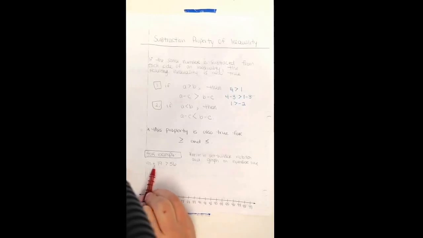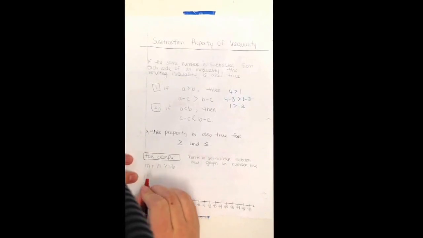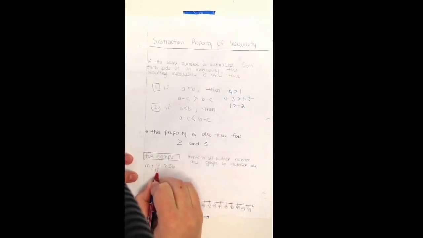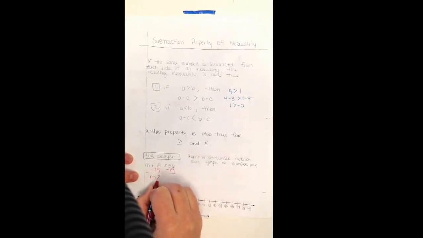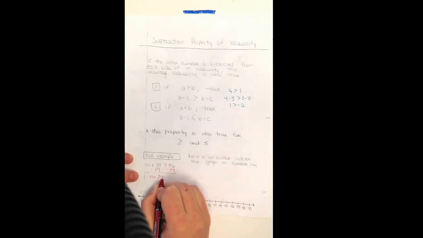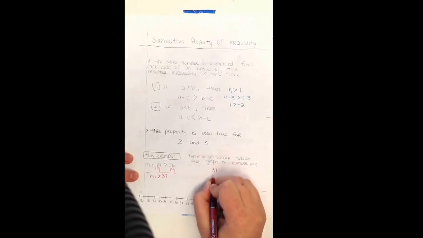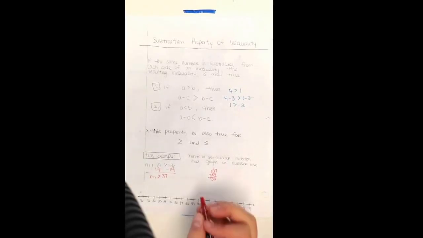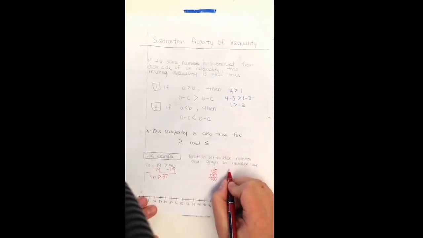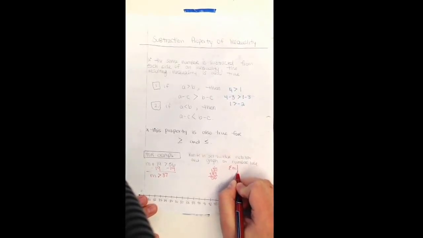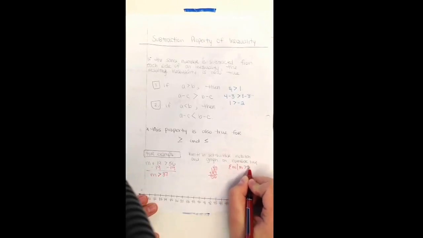So I have m plus 19 is greater than 56. In order to solve, I have to undo this addition. To undo addition, you subtract. Okay, so I get m is greater than 37. Double check my work. Let's see. We have 37 plus 19. Yep. Okay, so m is greater than 37. That's my solution. To write it in set builder notation, I say m such that m is greater than 37.